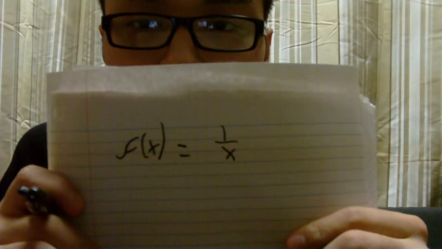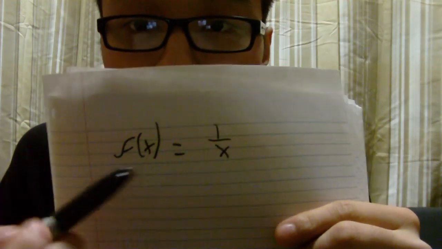It's not that easy for more complex functions. For example, f of x is 1 over x. Right?